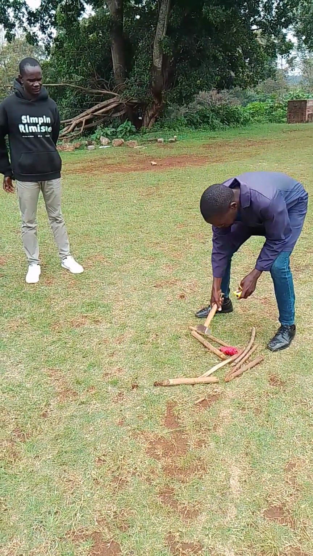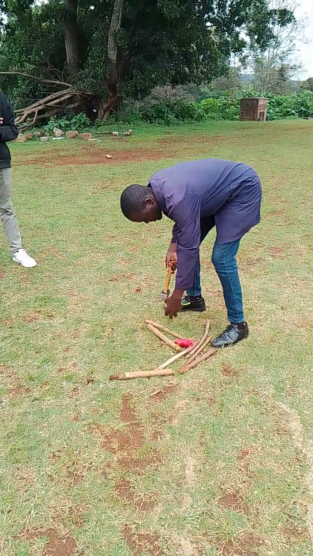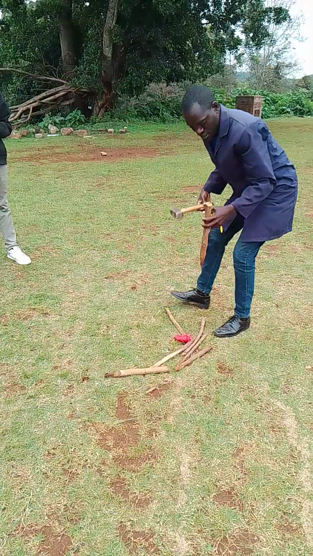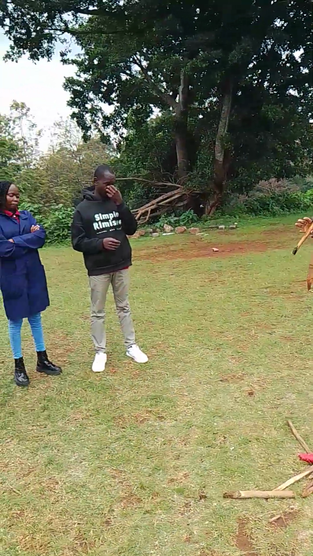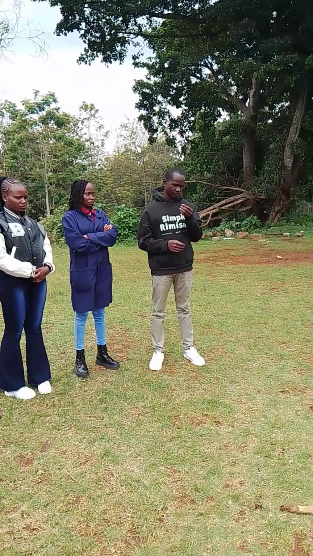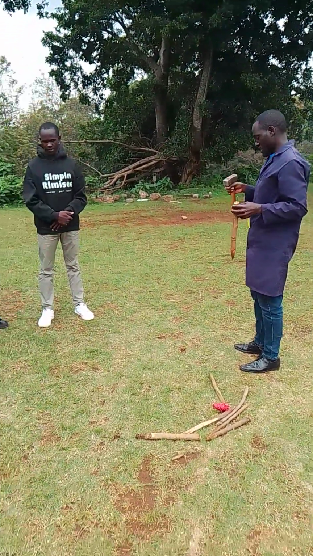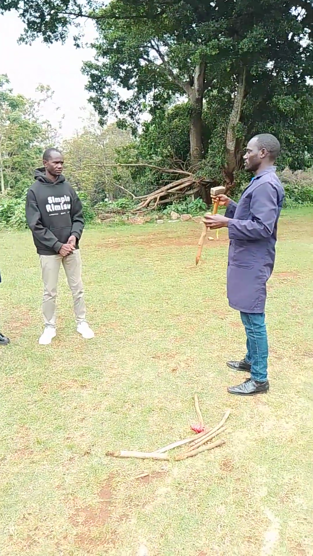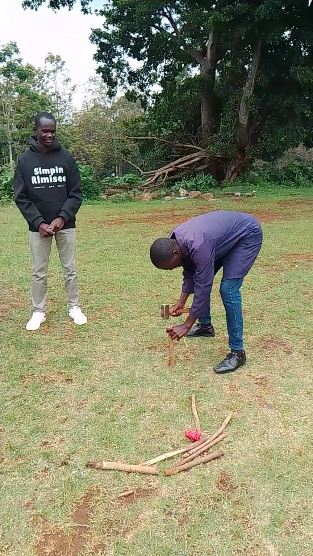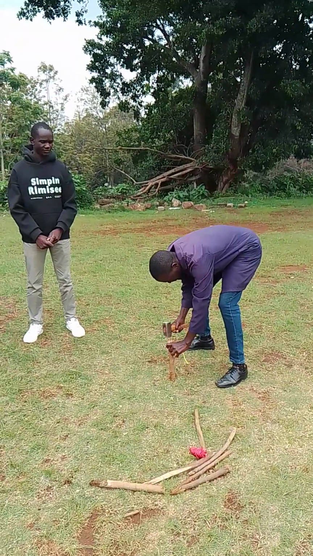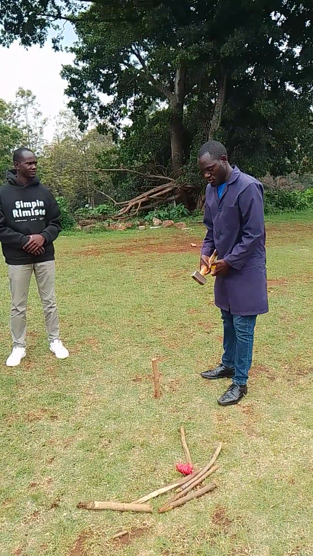Now, I want to demonstrate to us how to do this setting out method. And the first procedure of the setting out, after the site clearance, you identify the first point where you are going to put your peg. That will be the benchmark or the baseline. Now say, this is our baseline. In this case, this is our first point that we are going to use.